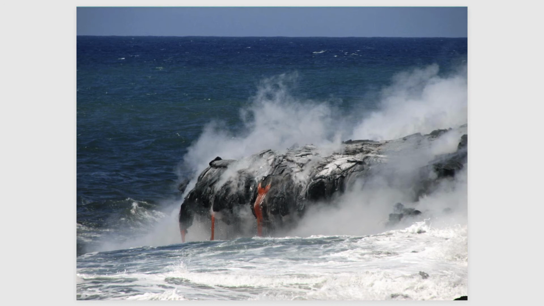Another example of the activity I was mentioning, so steam gas eruption, can result from lava that is flowing directly into seawater. And you can see here different streams of lava going straight into seawater with a significant production of steam, really hot steam, which can cause significant damage to people, mostly those trying to see this phenomenon. So you have to be very careful.